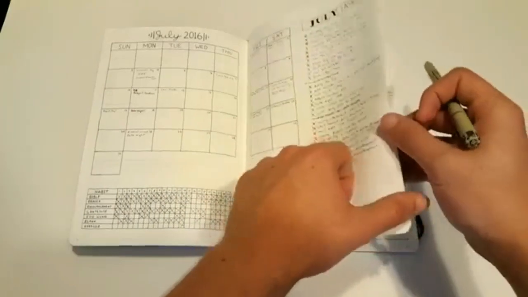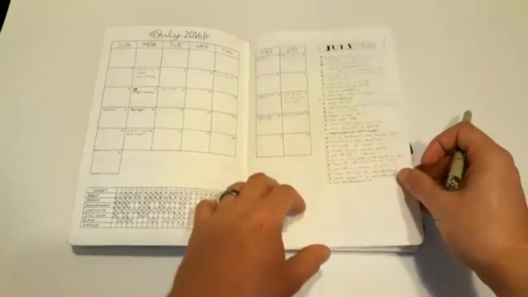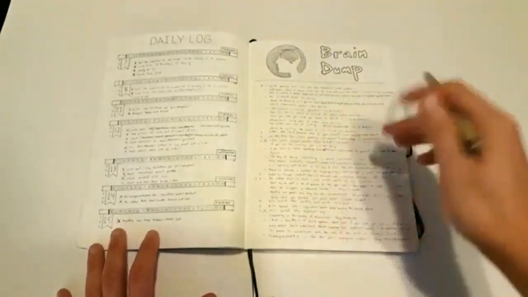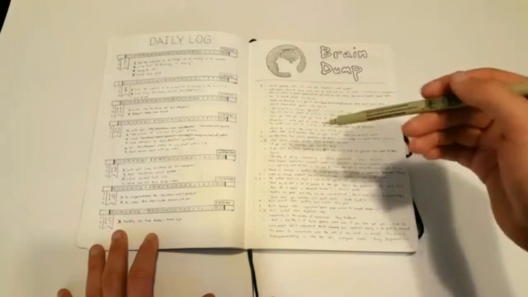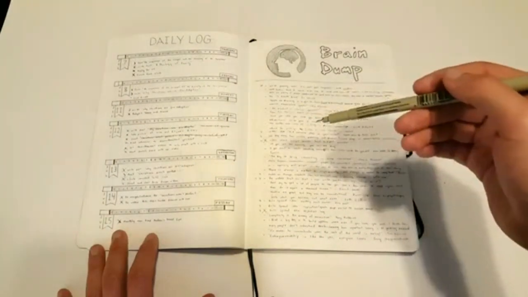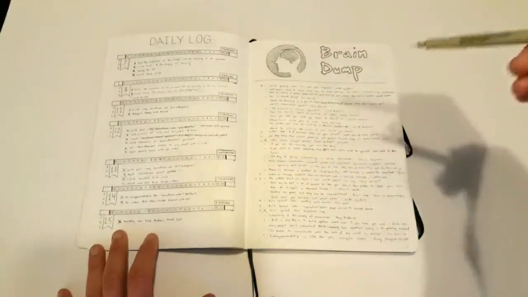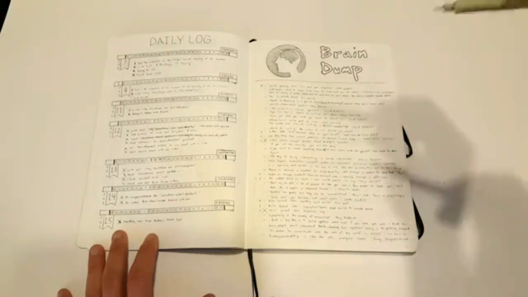This was from last month that you could put on if you think you're going to get to it this month. But a lot of times you have these ideas that it's like, okay, sometime in the future I need to get to this. And then eventually you can scour your brain dump and put things into your daily log or put things into your monthly log. And I just think this is a really useful tool.